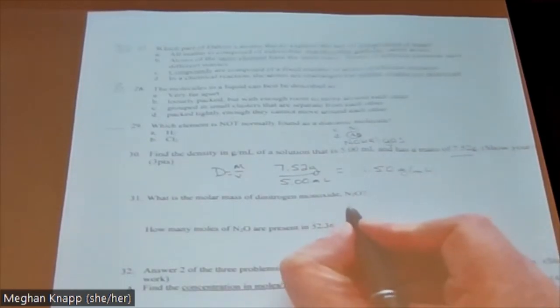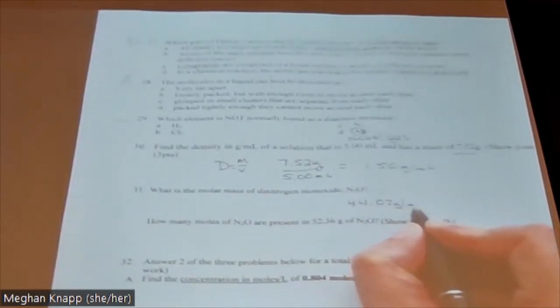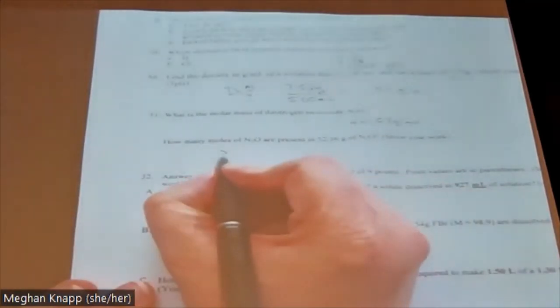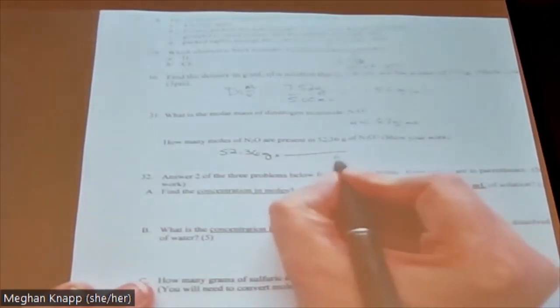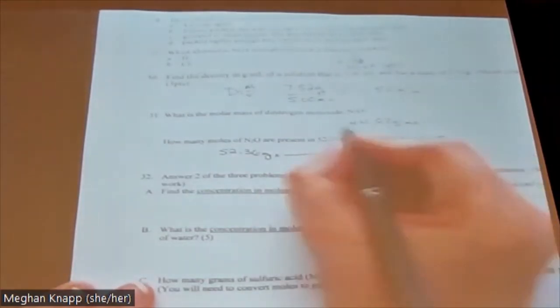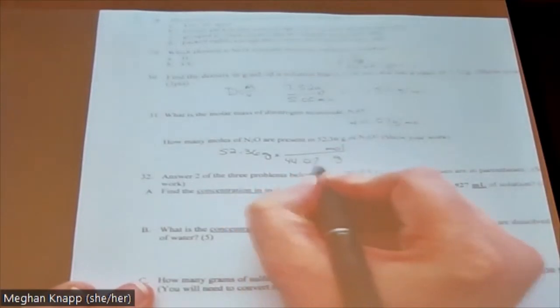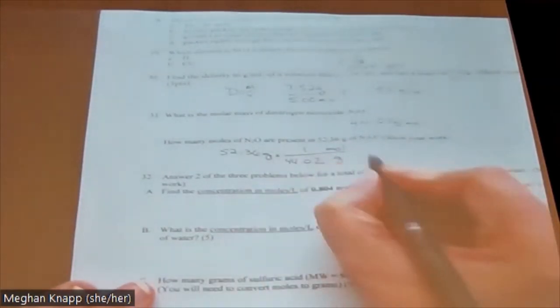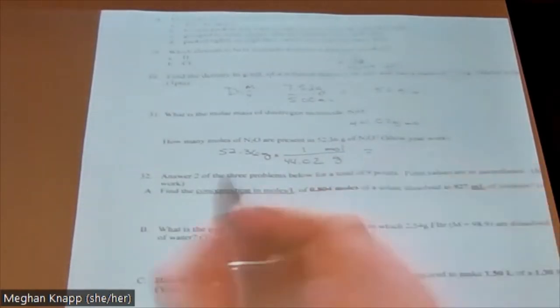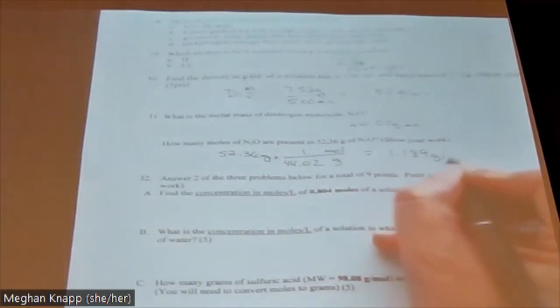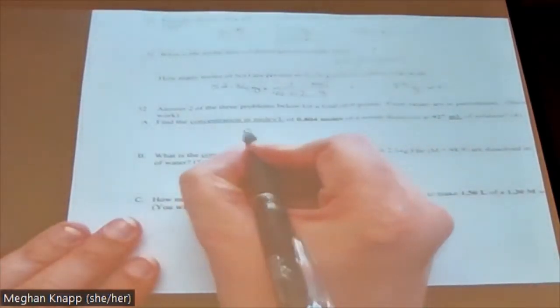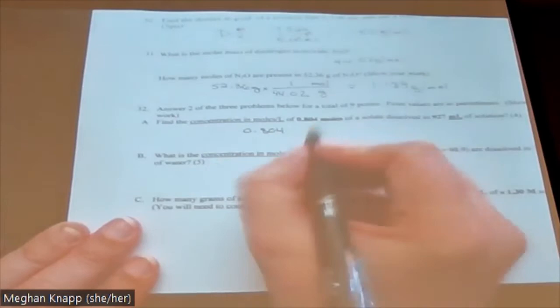Your molar mass is 2 nitrogens and 1 oxygen, which works out to about 44 grams per mole. To find moles, we're going to take 52.36 grams, the amount, divide by grams and multiply by moles. Use this number, 44.02. It goes where grams goes. And we end up with, I have 4 sig figs for both of these, so 1.189 grams per mole.